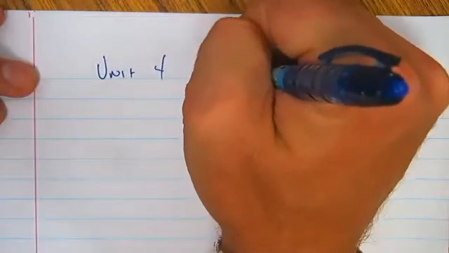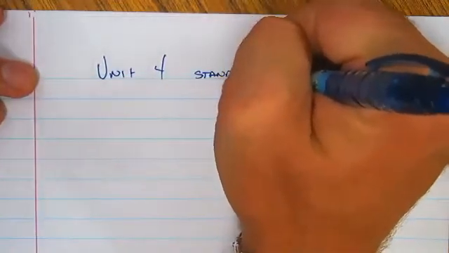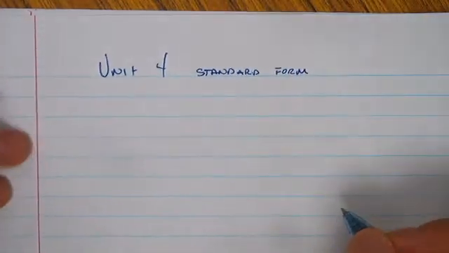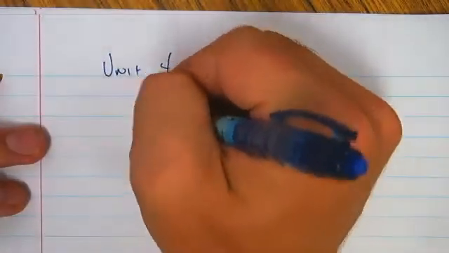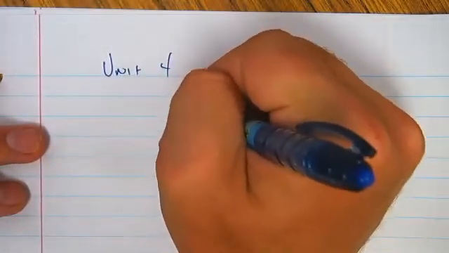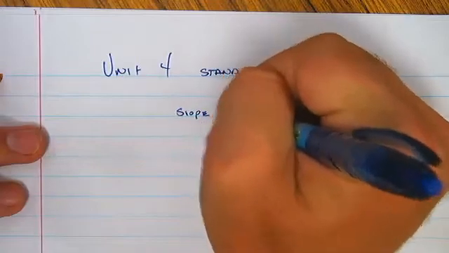And today we're going to be taking a pretty close look at standard form. All right, so recall there are three basic forms, right? We have slope intercept. That's the preferred form.